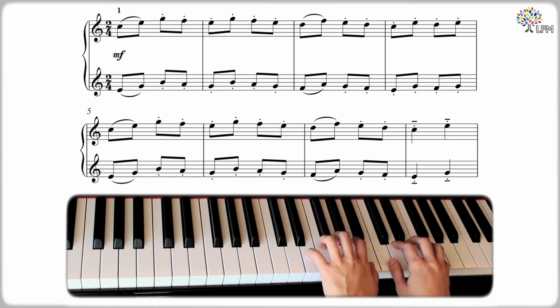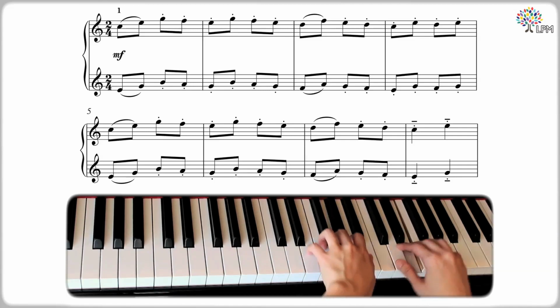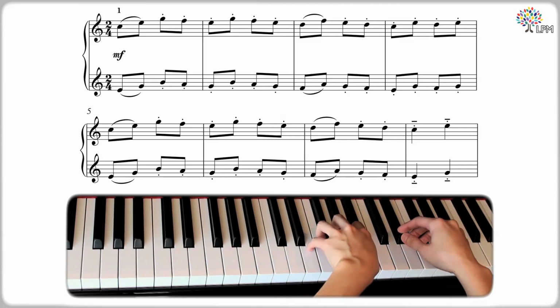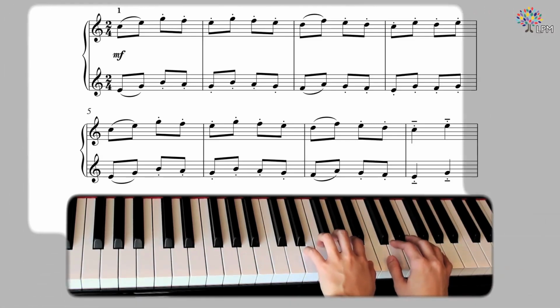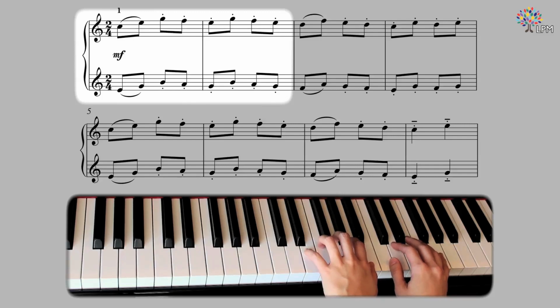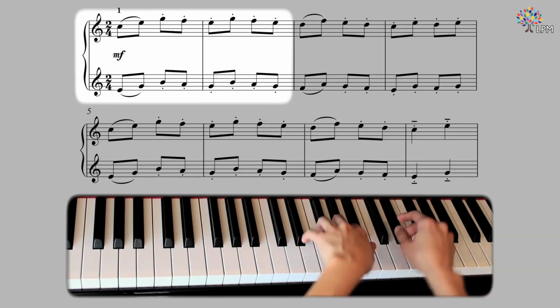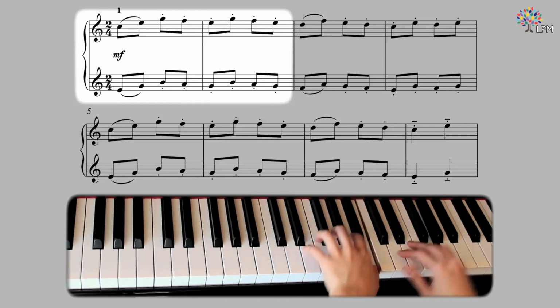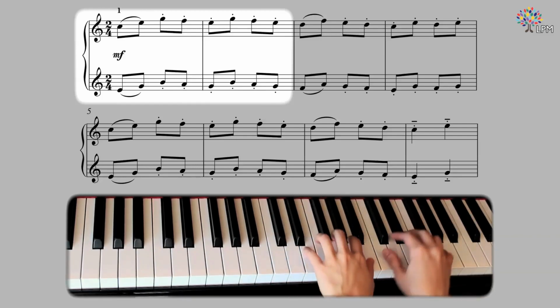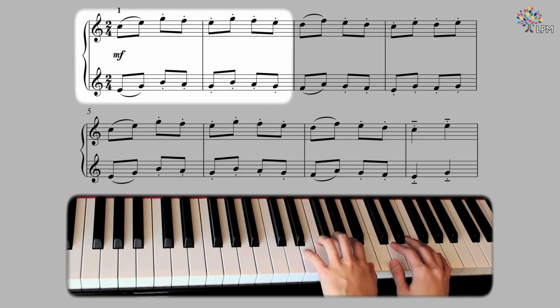Incorporate the articulations we just talked about as well. Down motion into the first note with a gentle release on the second note for the two-note slur, followed by staccatos bouncing from the wrist. Play the first two measures a few times hands together to get used to this motion. Let's play the first two lines hands together.